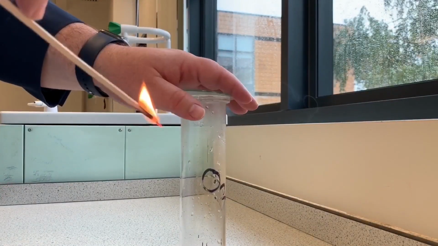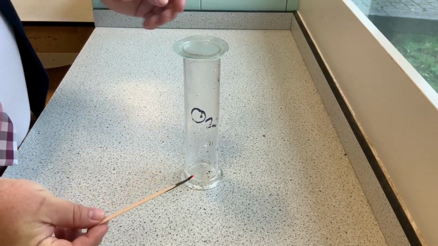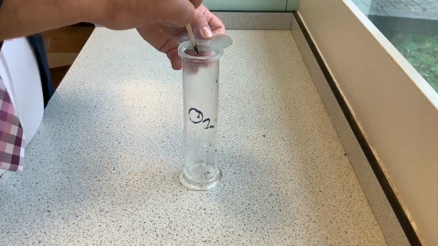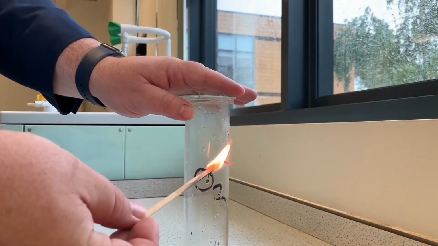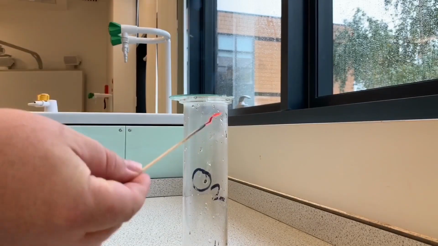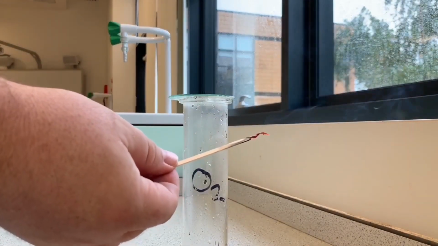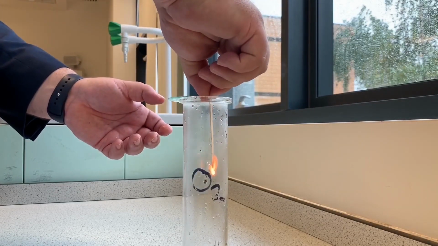As you can see here, I've got a gas jar and I've got a burning splint. Well, the test is that if I put a glowing splint into oxygen gas, it should reignite it. So let's have a look at that again. So I've got a glowing splint, the flame's out, and when I put it into the oxygen, it should reignite.